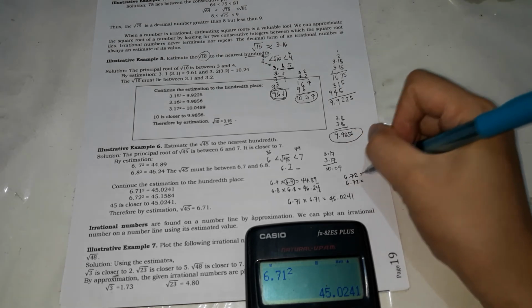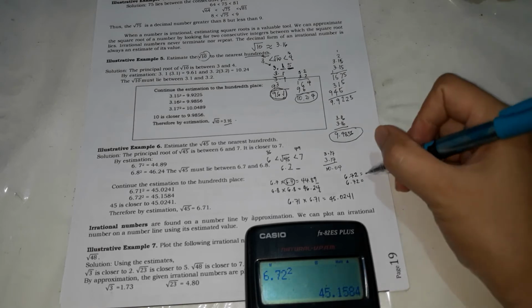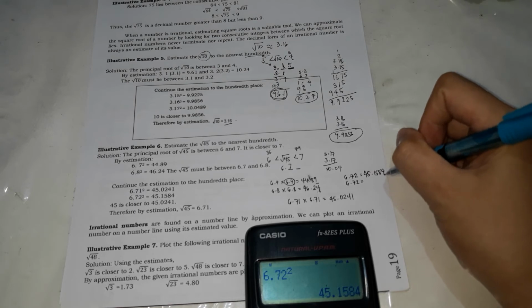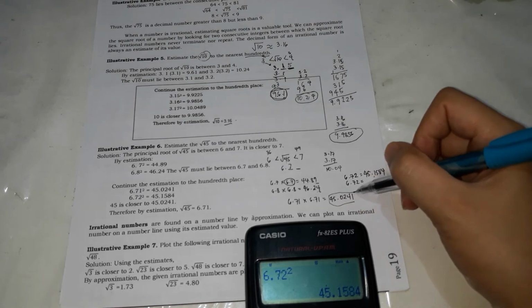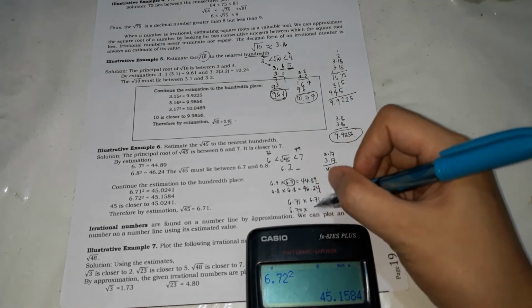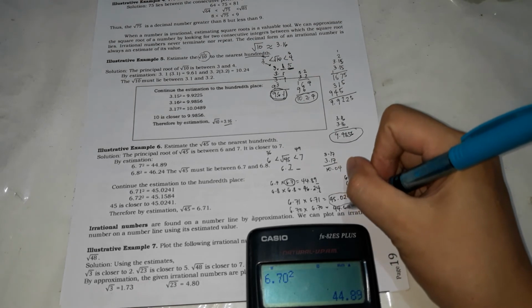6.72. So 6.72 squared is equal to 45.1584. So lampas na siya. Ito siya. Mas malapit siya actually. But we'll try 6.70 times 6.70. 6.70 squared, which is equal to 44.89.